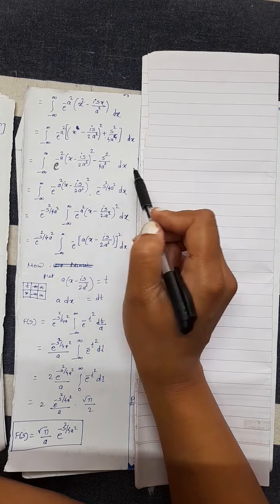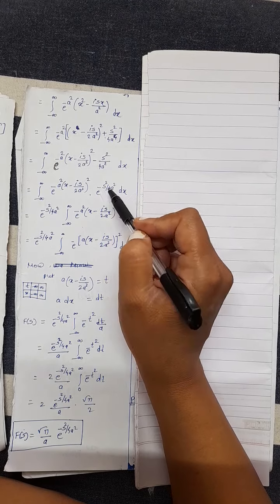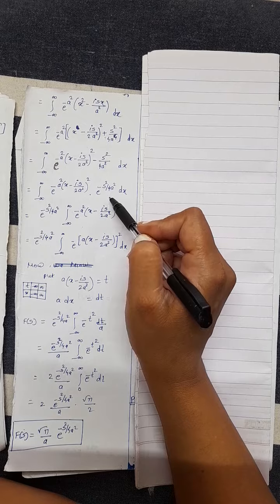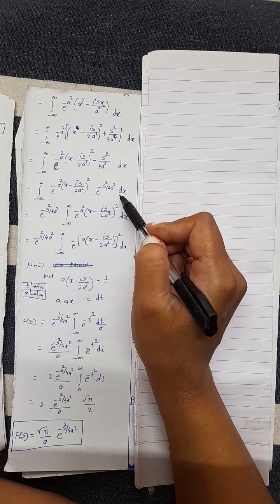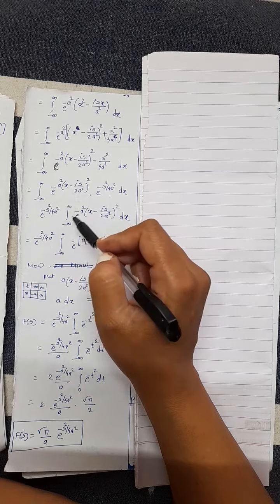Okay, why are we doing this? Because integration is with respect to x, and in this term x is not there. That's why this totally becomes constant regarding this integration. That's why next time we can take this term outside and keep this term as it is.